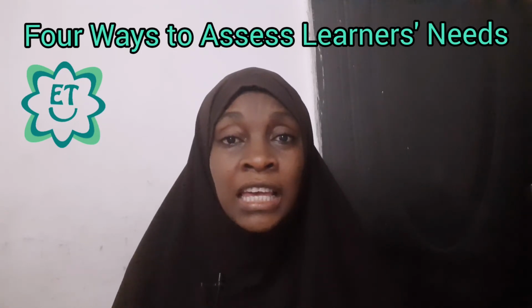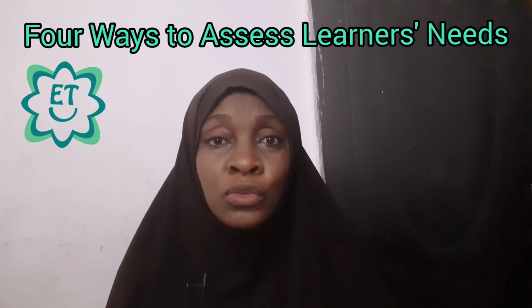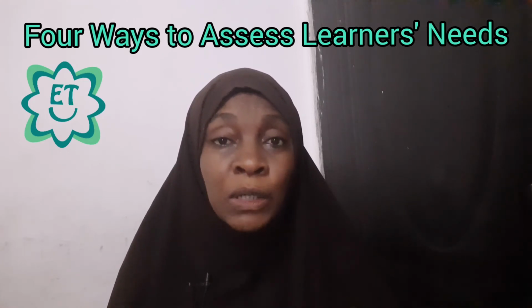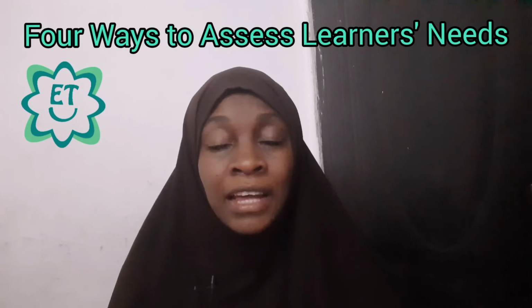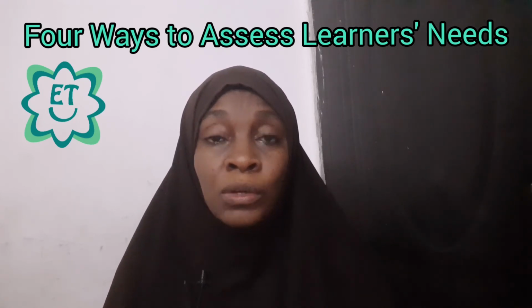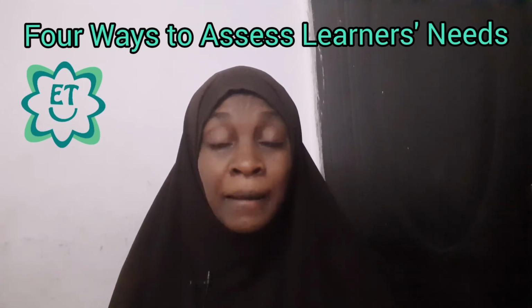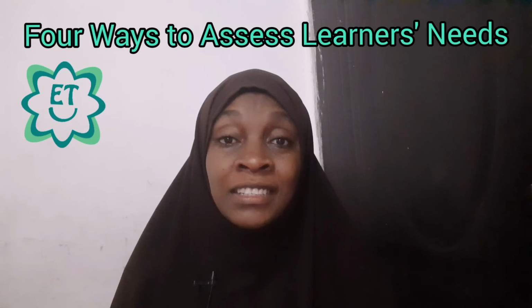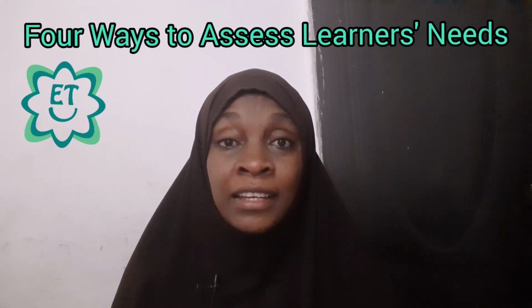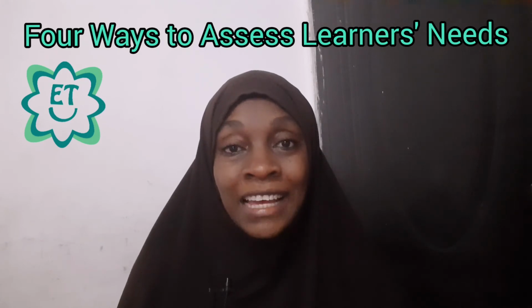Finally, you can assess learners' needs by comparing to grade level expectations, by looking at the standards for that level in different fields of endeavor. So what are the standards in literacy? Is the child meeting up? Is there a gap? Once the learner's needs have been identified, then as a teacher, you can go to work on how best those needs can be met.